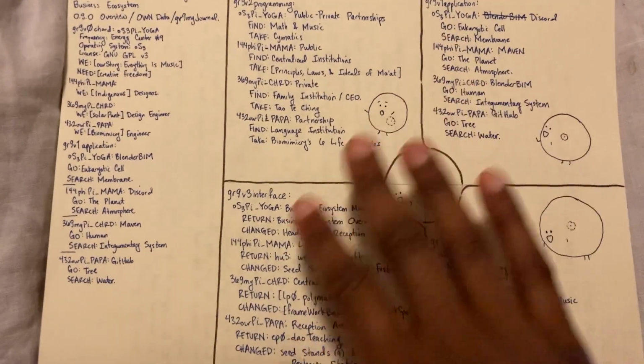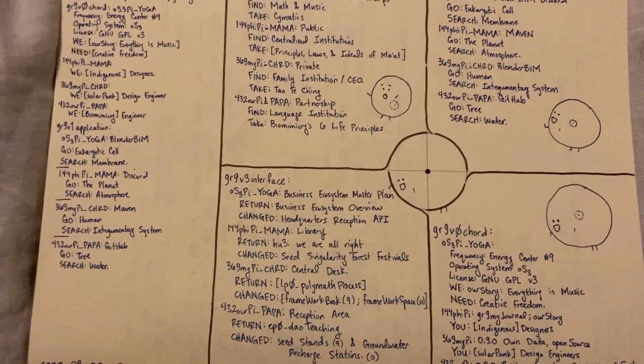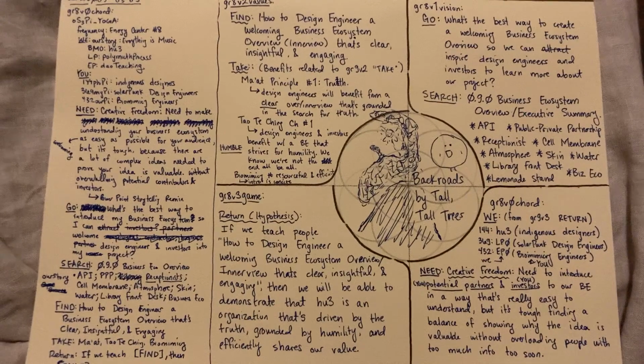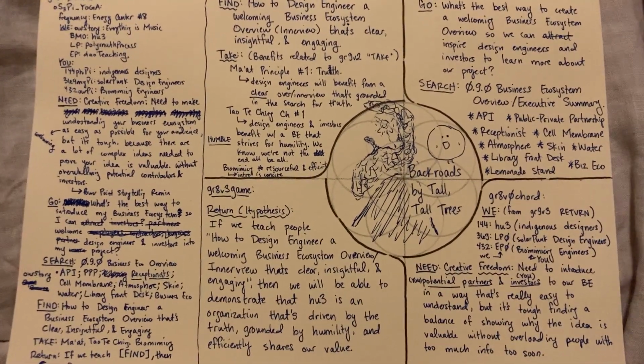So we just finished the metadata, saying that we're looking for a way to properly introduce our business ecosystem. So now we have to come up with a clear problem and solution so we can develop a hypothesis, so we know exactly what we're doing. What's the game we're playing?